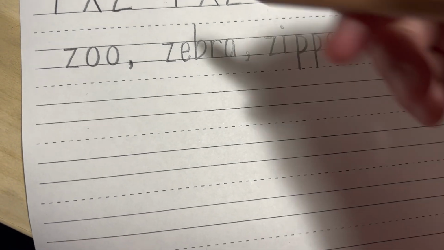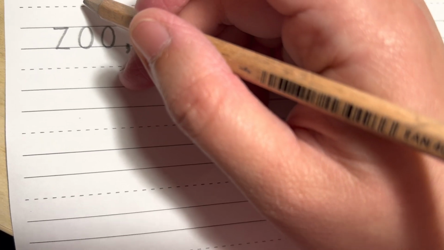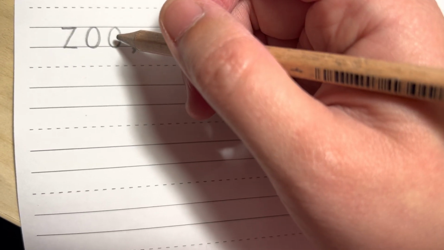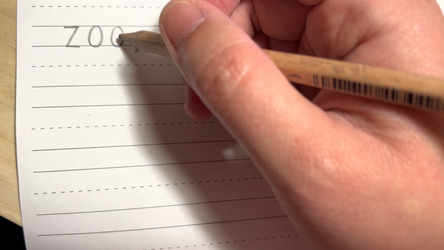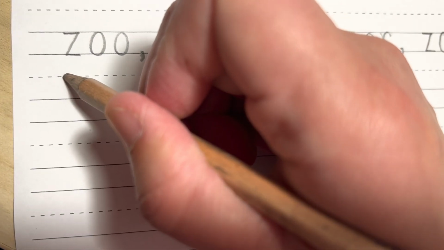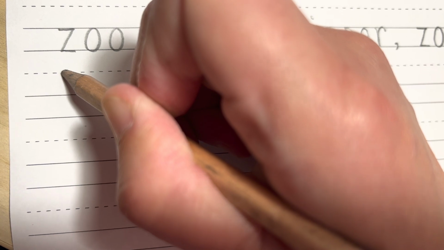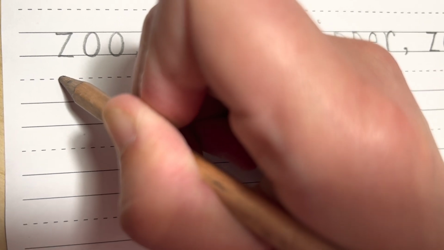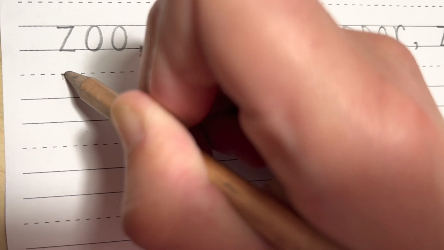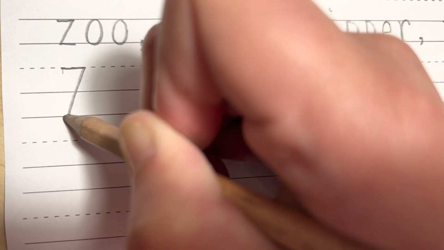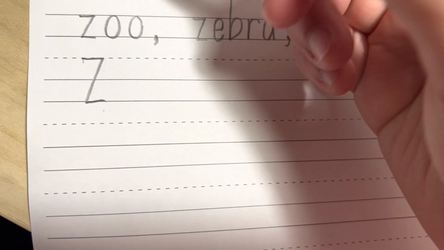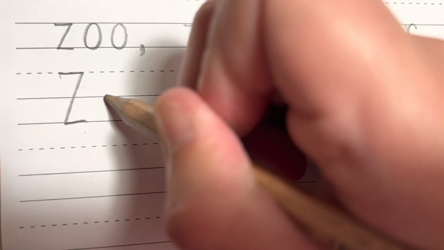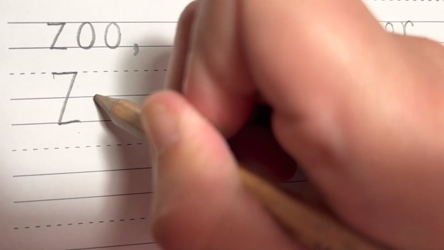Okay, now we're going to start with the uppercase word, like names and place. First word is Zach. Starting on the dotted line, going across, diagonally across and back for the capital Z because it's a name. And for the A, you start from the solid line, around and up and down.